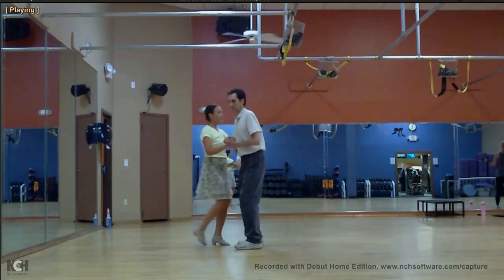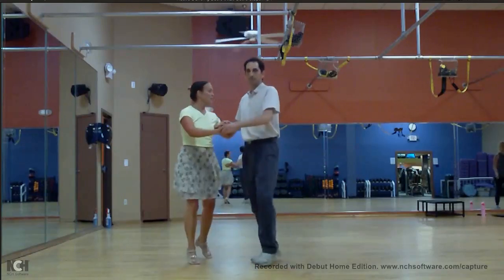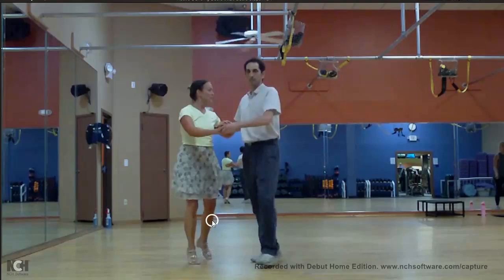Let's watch again. See how he got her to do a one there? She's not doing it because she's keeping the hustle. He's doing it because he's keeping the hustle rhythm, but she's doing it because she's maintaining the connection. And the timing in which he moves the connection in her frame causes her to have to do a quick here. Otherwise, she would be off balance.